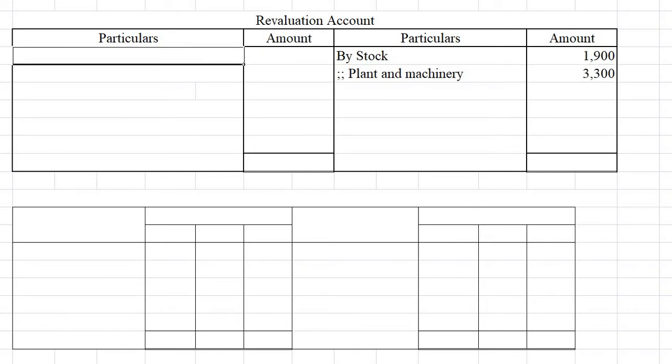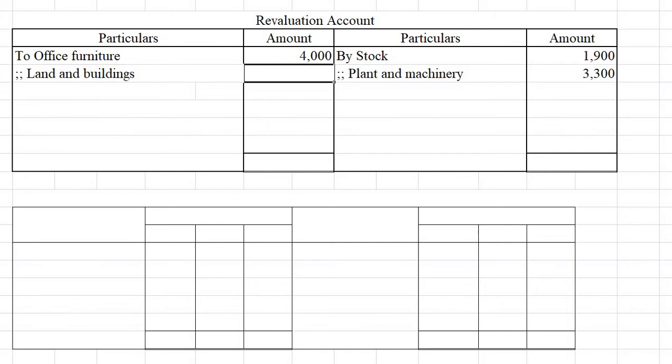Then next, office furniture, that is decreased by 4,000 rupees. That also we have to write on the debit side. 4,000 rupees. Then land and building, that also shows a decrease of 6,000 rupees. So that is also written. Okay. Then given provision for doubtful debts. Provision for doubtful debts, 1,700 rupees is to be created. So it's a decrease in the value of assets or can be considered as, yes, liability. So that is written. So the adjustments in revaluation account are over.